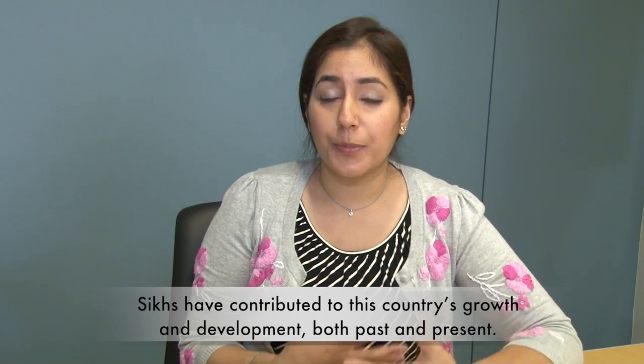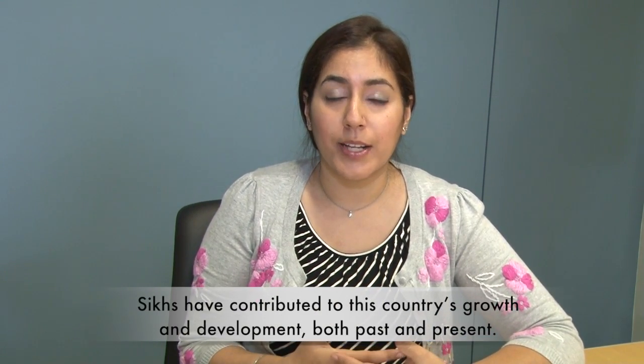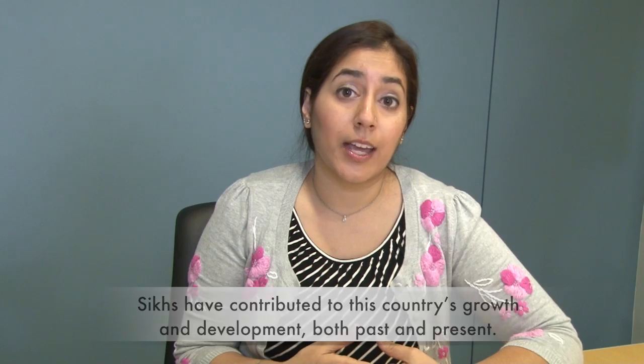And then the fourth objective is to understand that Sikhs have had contributions to this country, both past and present, and we are Americans just like everybody else. And so you'll see that concept sort of peppered in throughout the presentation as well. Those are the 5 main objectives that we have for the presentations that we deliver.